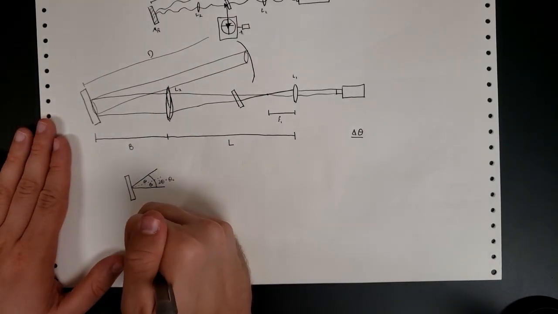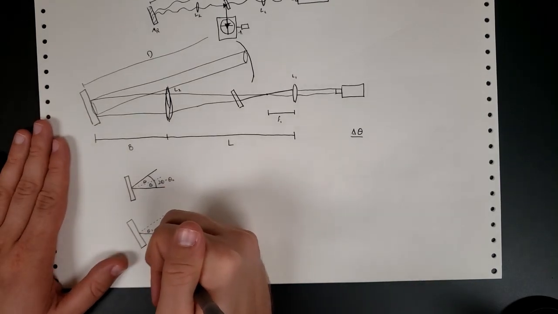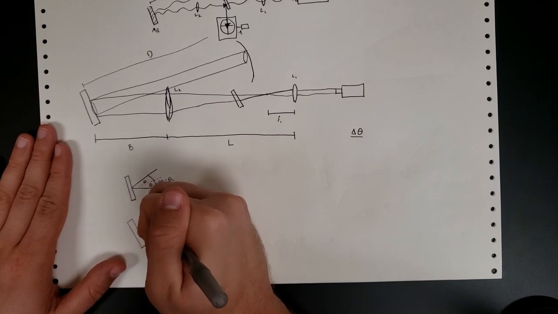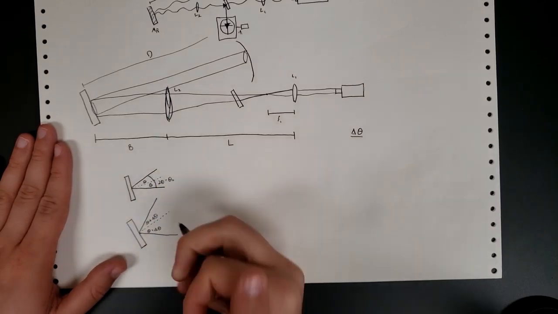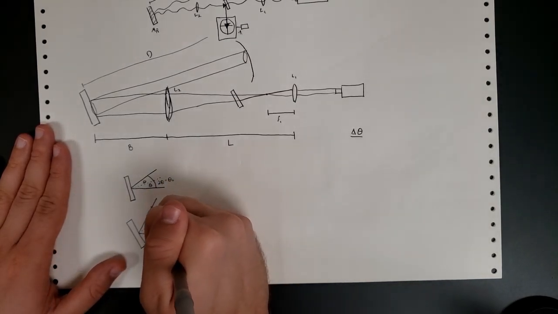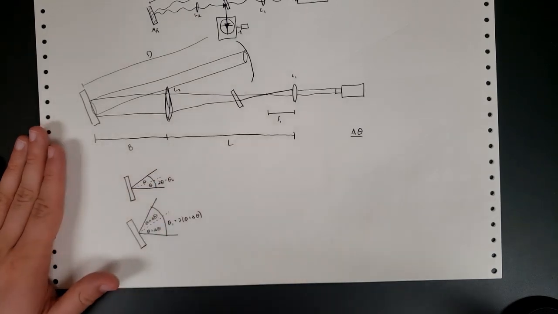And now this angle here is now theta plus delta theta, because now we've rotated an additional amount, delta theta. Okay, that means that our outgoing or our reflected beam is also going to have theta plus delta theta. All right, so that means this total angle here, we'll call this theta 1, is going to be equal to 2 times theta plus delta theta.